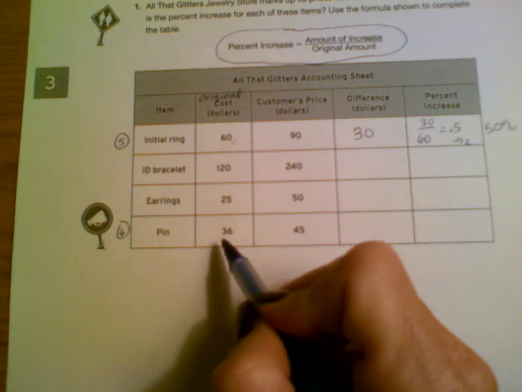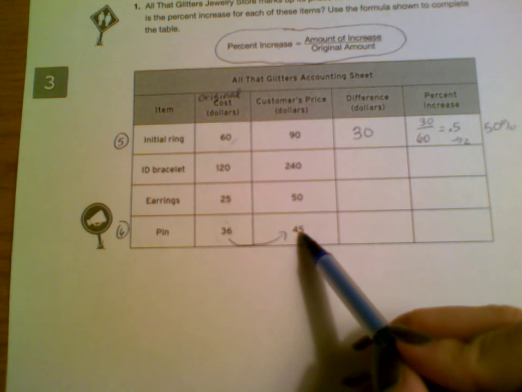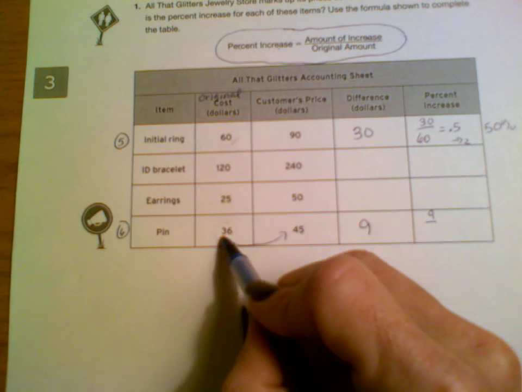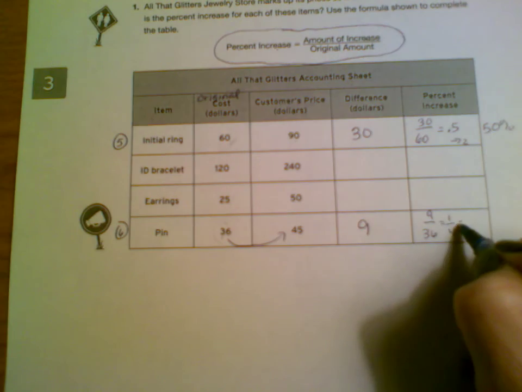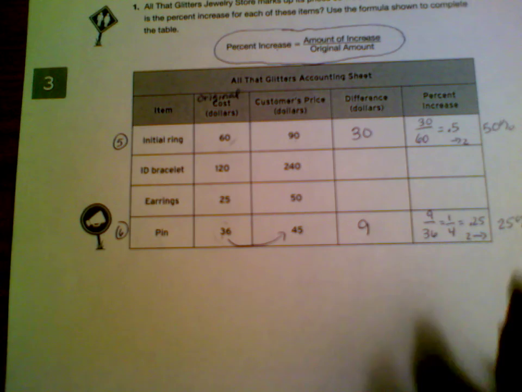I'm going to try one other one. They paid $36, but they're going to sell it to me for $45. So that is a $9 increase. So now I'm using my formula, amount of increase. It increased 9 out of the original 36. So you might already know 9 out of 36 is 1/4, and I know 1/4 is 25%, or you might know it's 0.25. If you don't, we could take 9 divided by 36 to get 0.25. Now I need to change that to a percent. So they marked this up 25%.